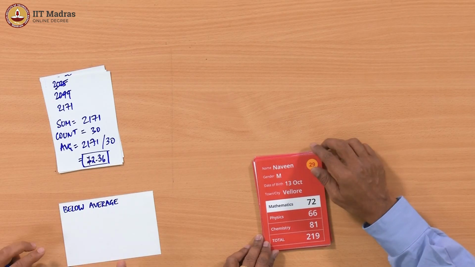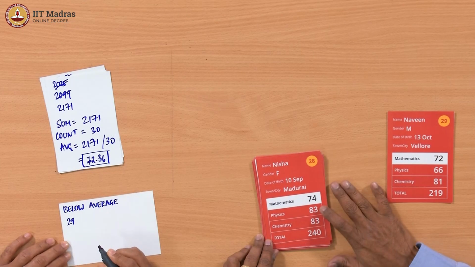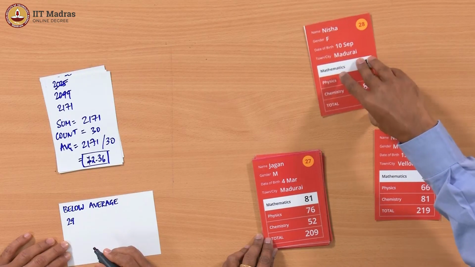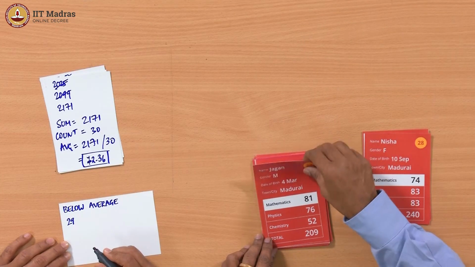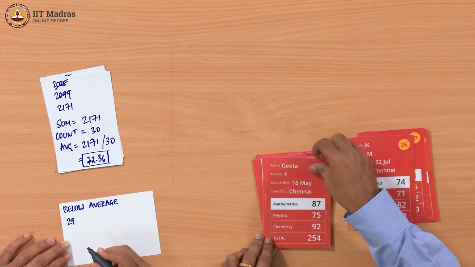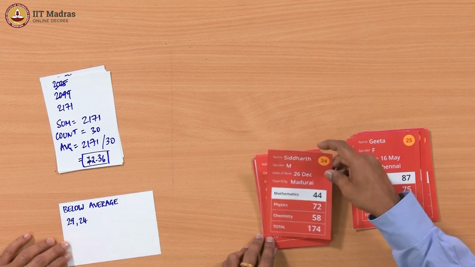So the first one is 29. 29 is a card ID which is below 70. This is 74. 74 is not below, so we skip it. I can keep it in the same pile, doesn't matter, because you have to keep track of the numbers. Yeah. 74. 81. 81 is also not below. 74. No. 87. No. 44. Yes. So card number 24 is below average.